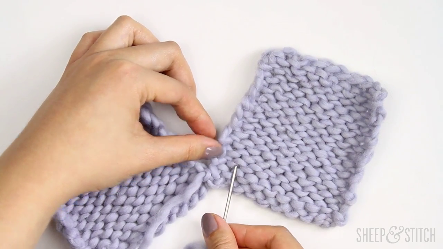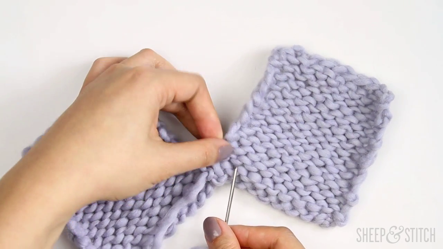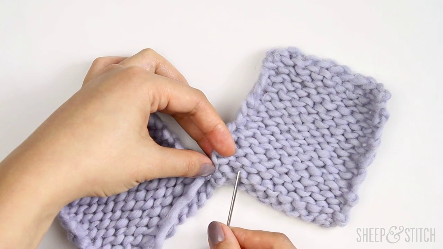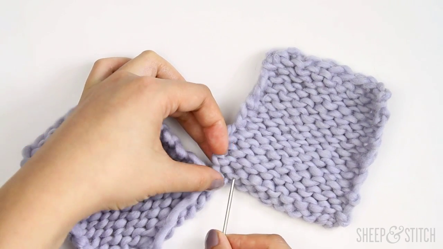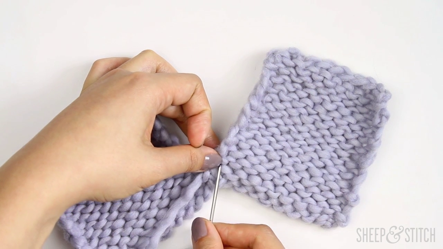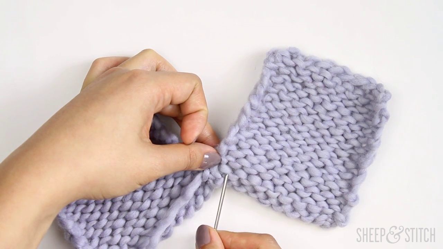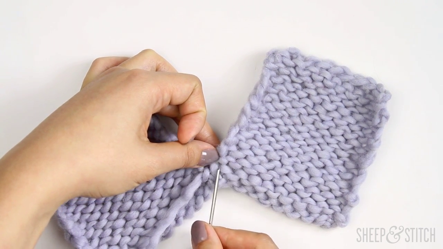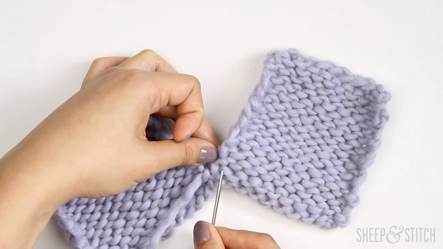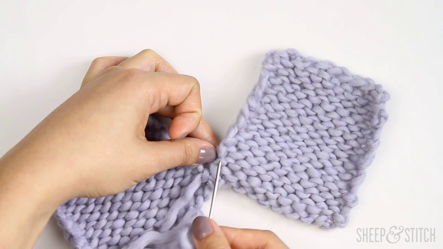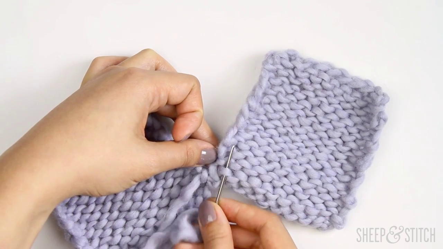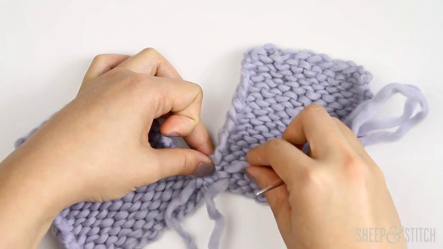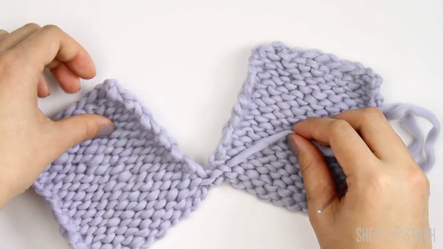So now I'm gonna go on this side of my fabric and I'm gonna find a rainbow, right? So a top bump. So here, this looks like a rainbow to me, right? This is a smiley face, rainbow, and that looks like a rainbow, okay? And it's close to the edge of my fabric, which is great. So I'm gonna go into this rainbow right here and pull my yarn through.